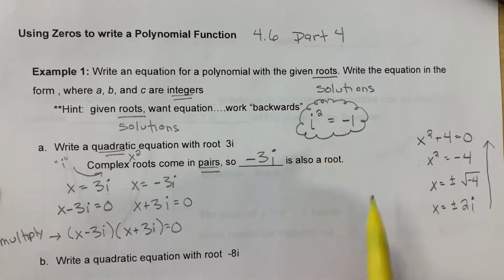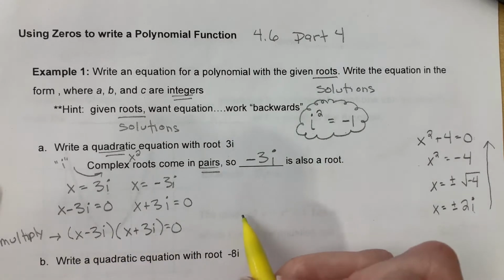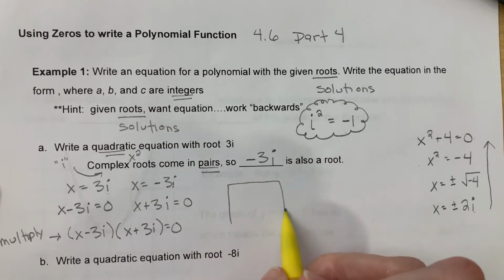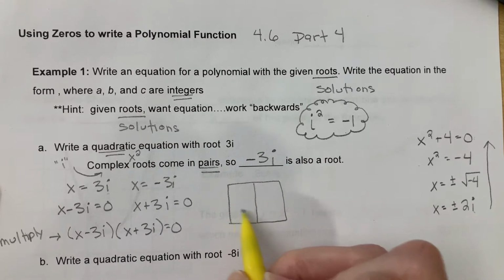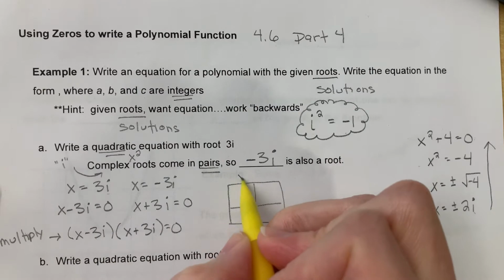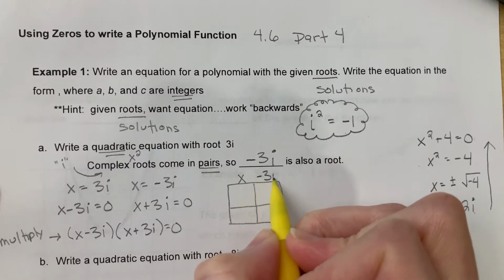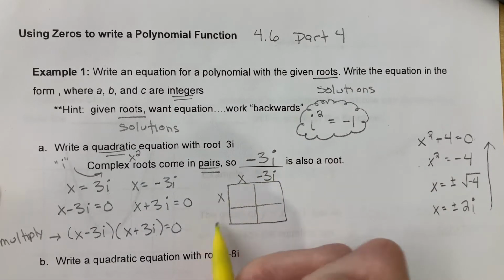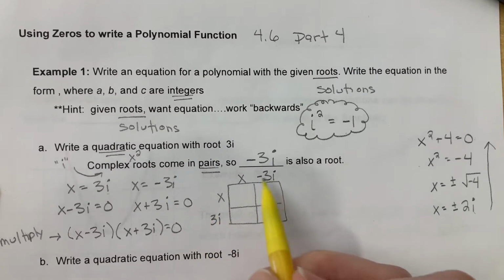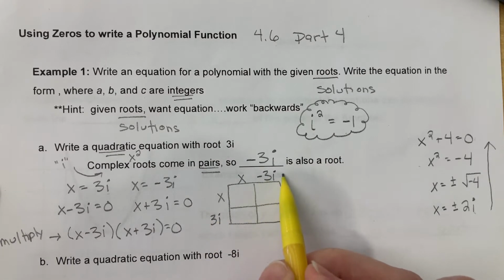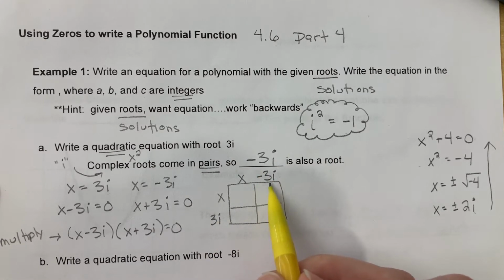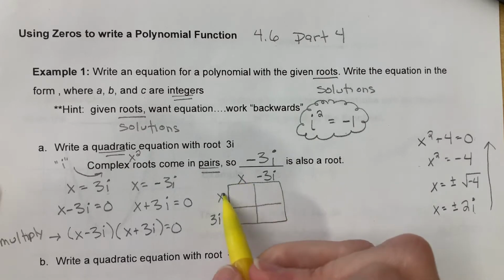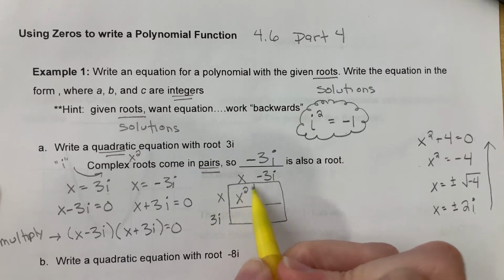So now to multiply these, I think most of you prefer to do your multiplying 2 binomials using the box method. So there's my box. Remember to put this negative right next to this term so you remember it's negative. So I have x times x is x squared.